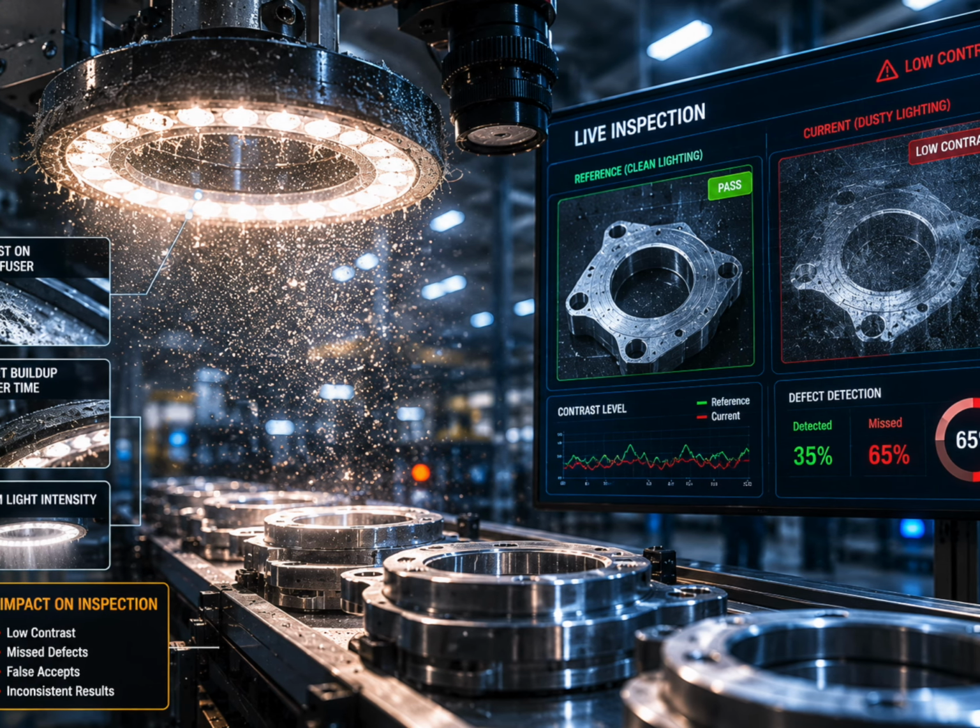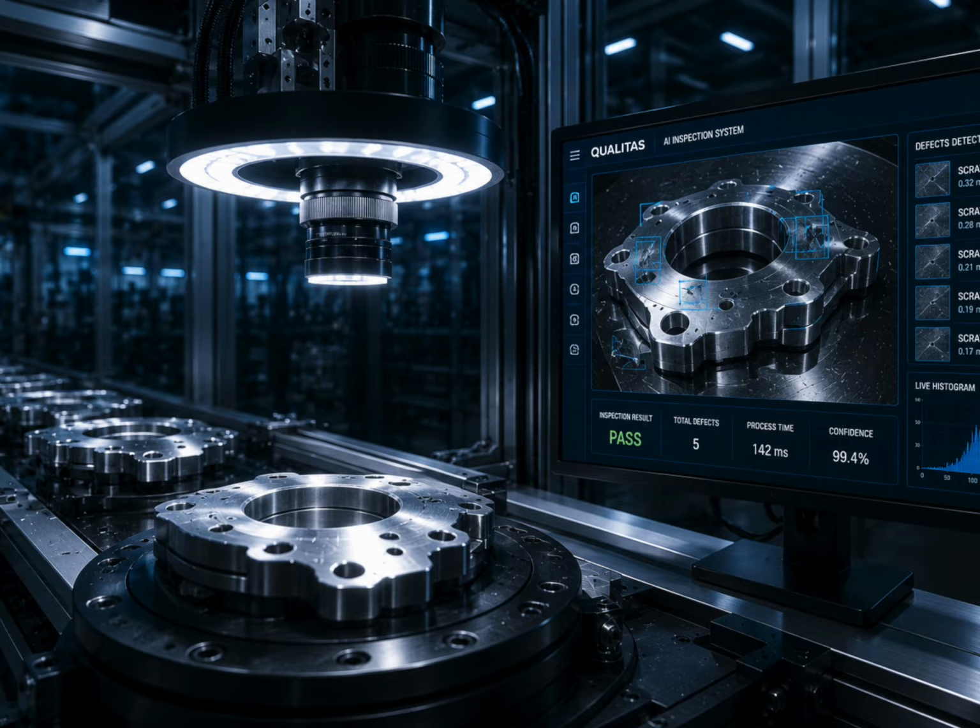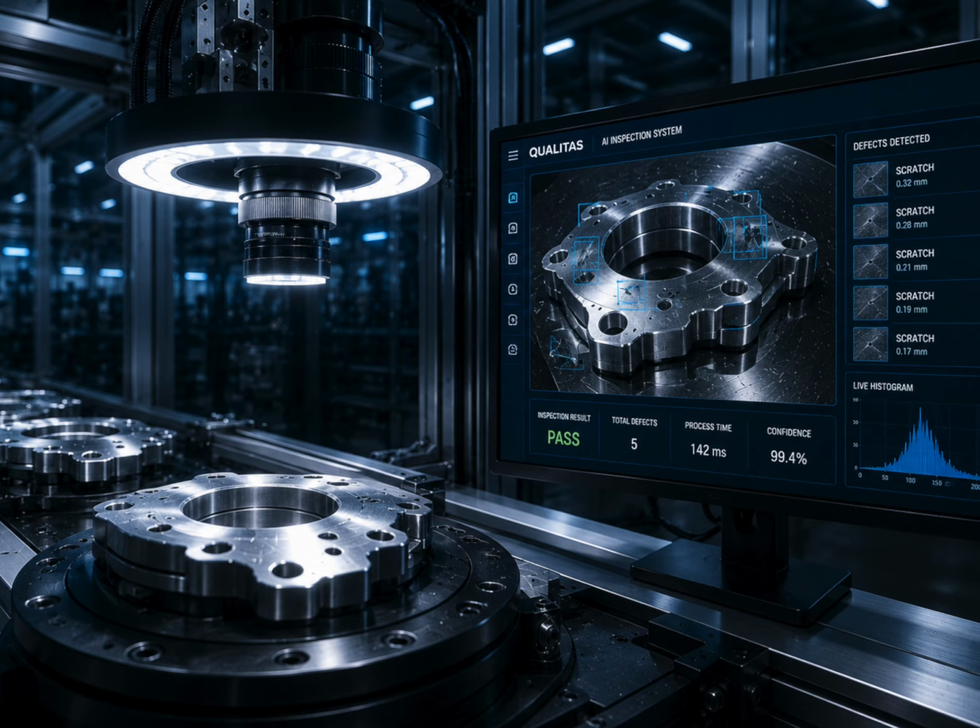Question 1. Has the light output changed since installation? LED lights degrade over time. Their output drops gradually, not dramatically, but enough to affect contrast on subtle defects. If your system is more than a year old and you haven't measured light intensity recently, this is worth checking before anything else.